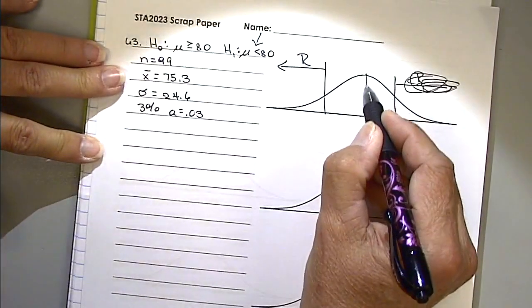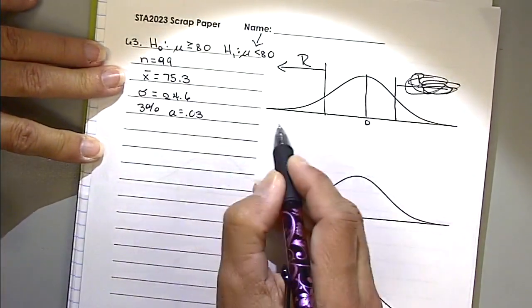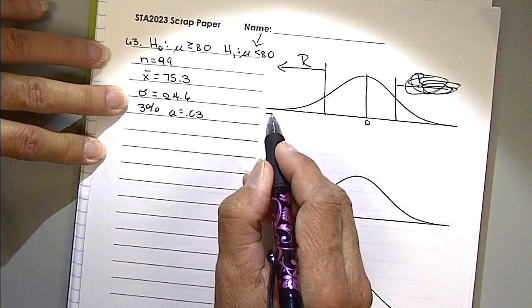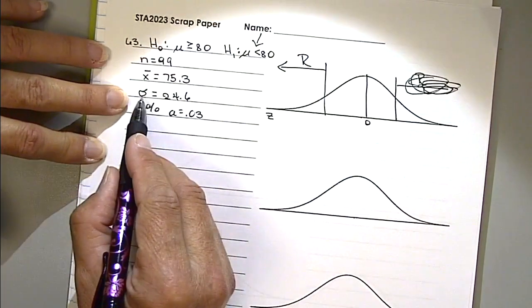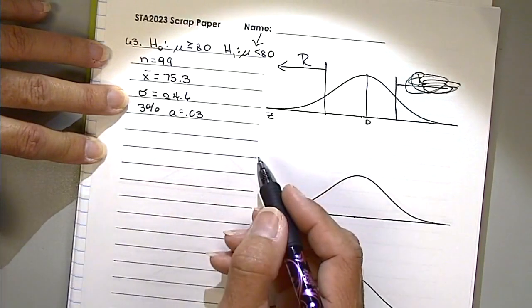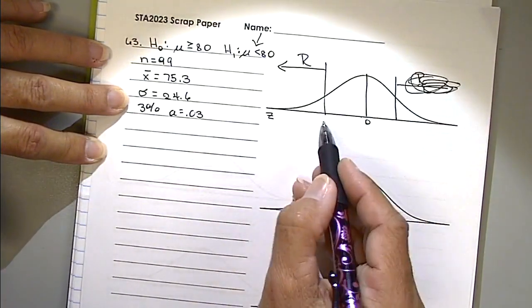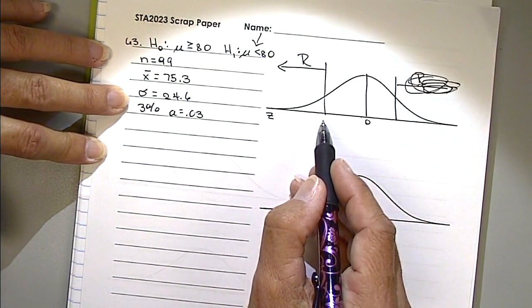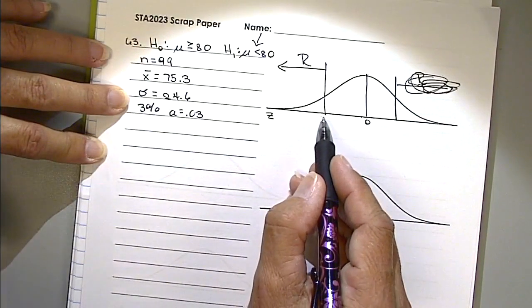So in the center of this curve, we've got 0. What are we using? Well, we're using the z-table. Why? Because we have the standard deviation of the population given to us. Now, we've still got to do some adjusting, but what we have to figure out first is what's the critical value for z?